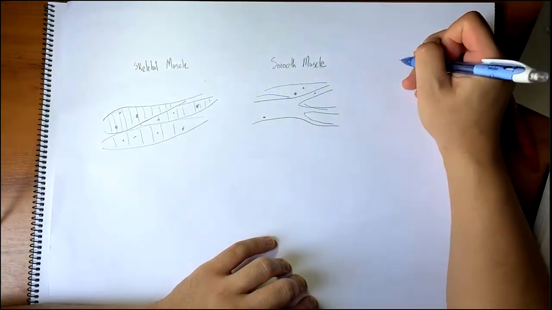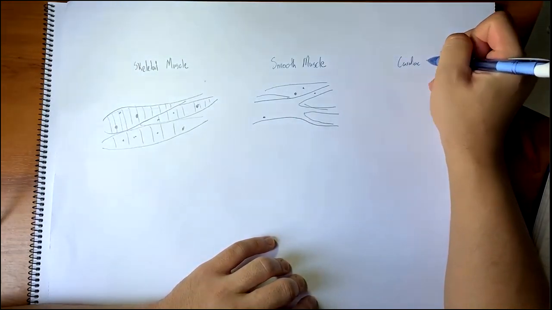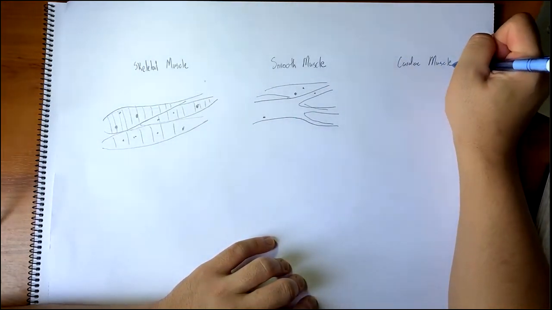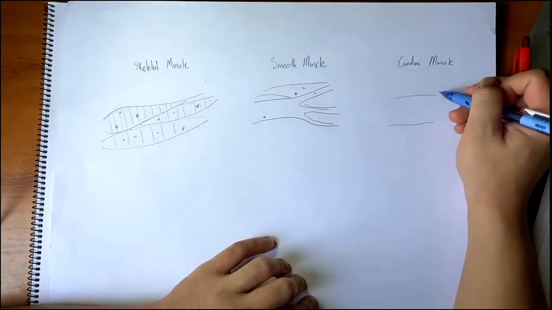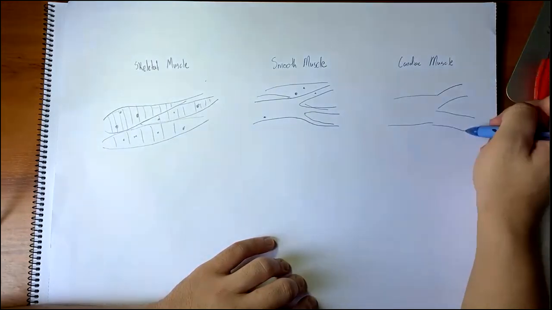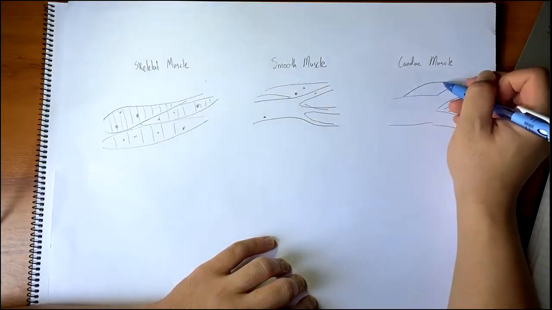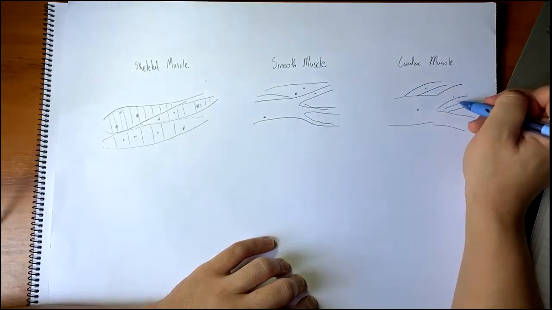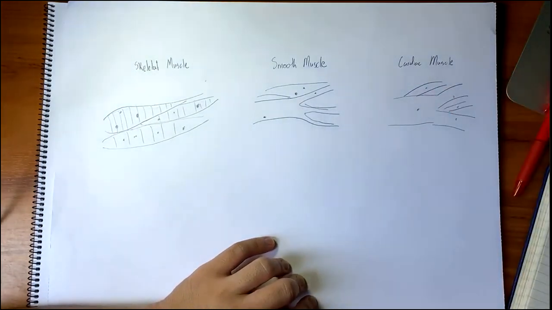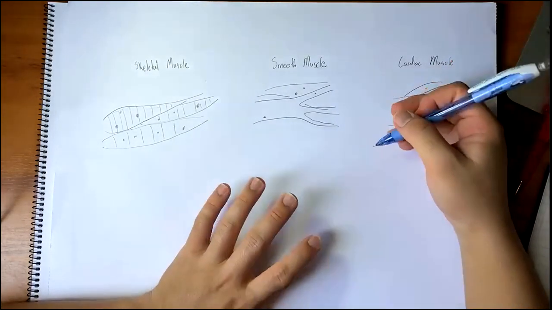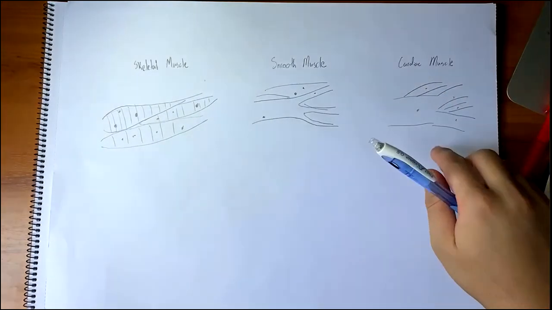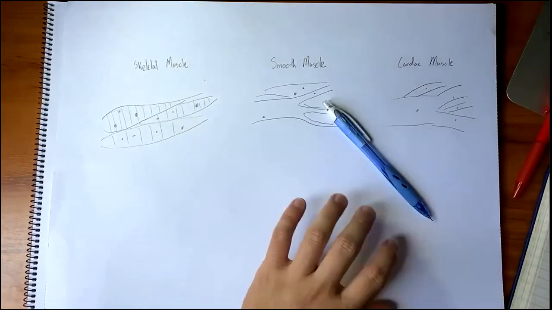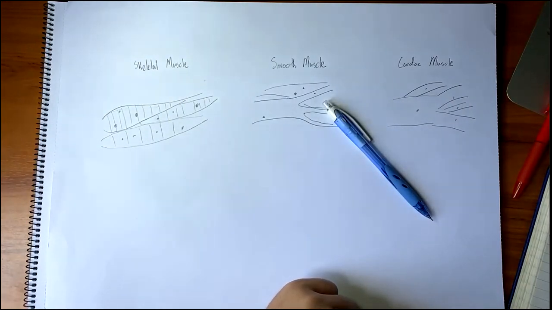And cardiac muscle is quite similar to your smooth muscle, so they are branched. Okay, the drawing is very bad, but this is the best that I could do for now. I'll show you the pictures later as well.